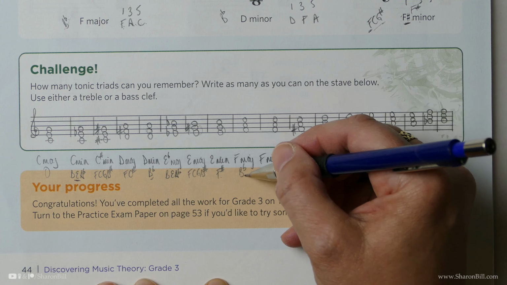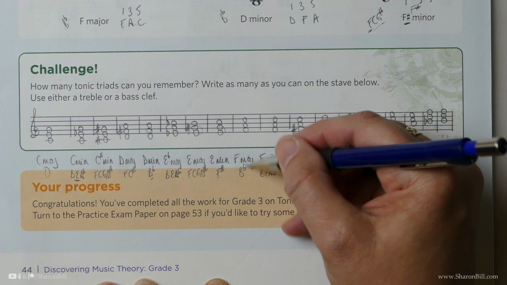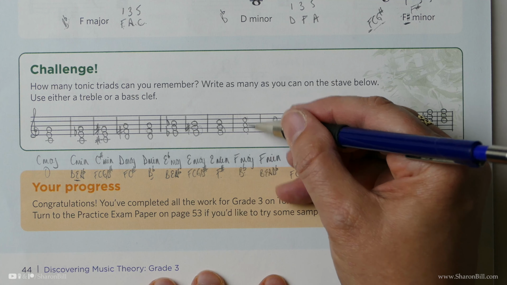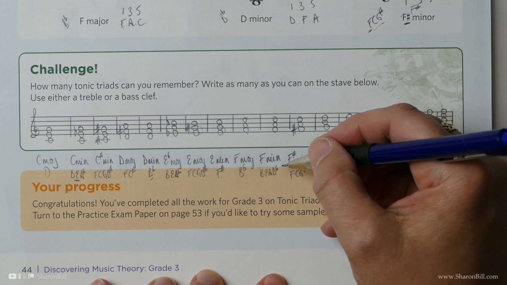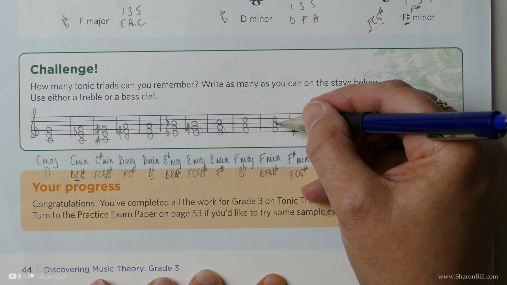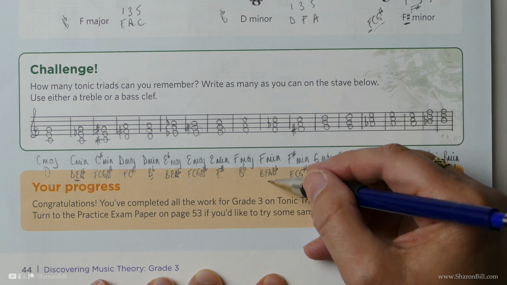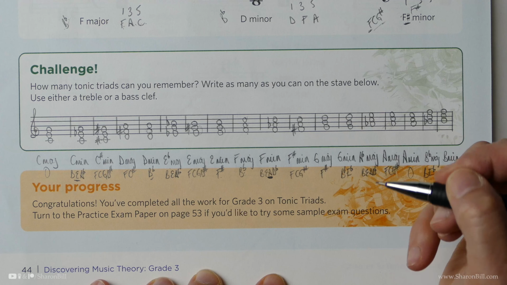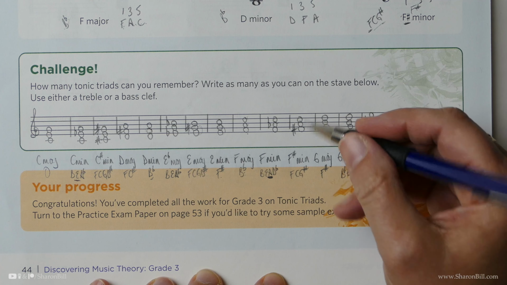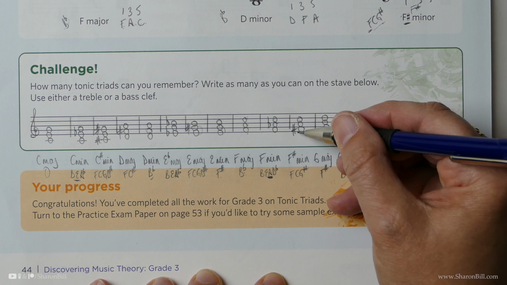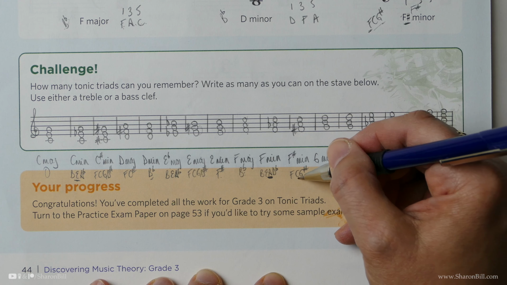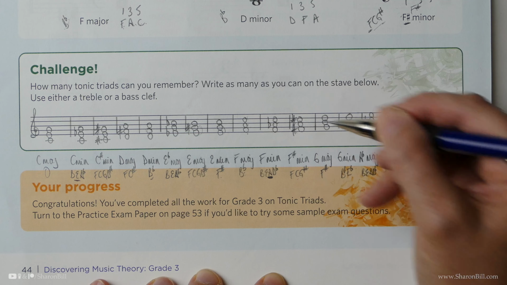F major has a key signature of B flats. We have an F, A, C, so that's not needed in this triad. None of the notes are affected. However, the middle note drops down a semitone. That gives us the A flat, which we know because of the key signature as well. F sharp minor, of course, has F sharps, but it also needs a C sharp.